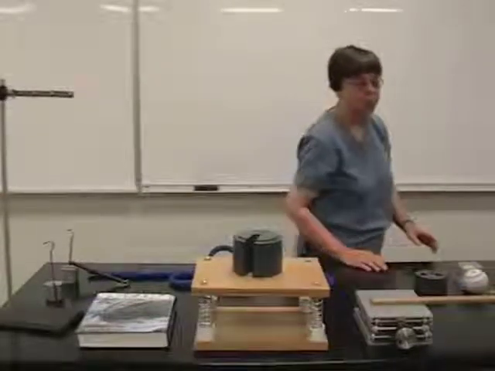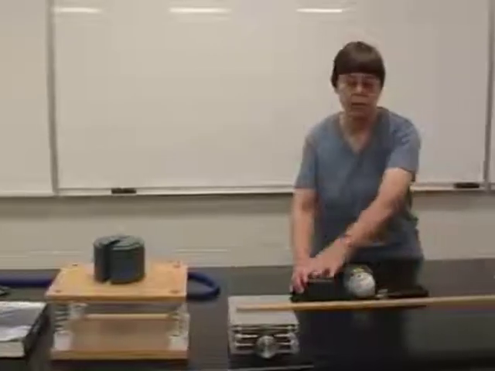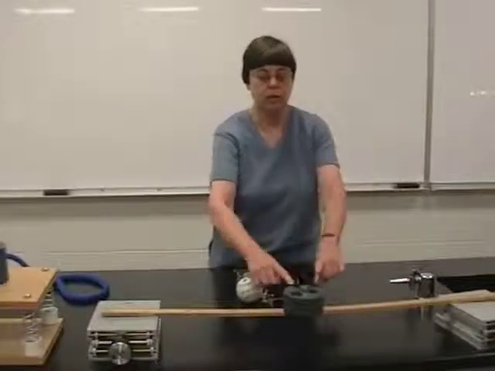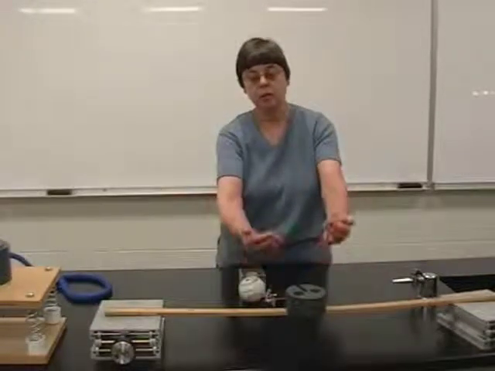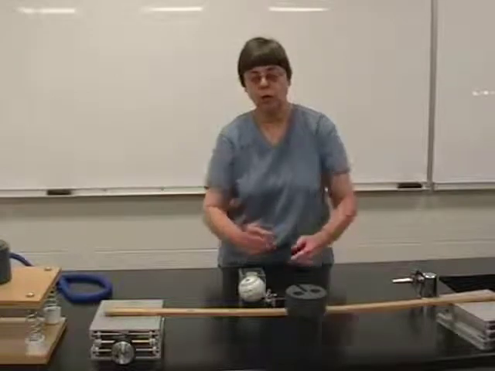There's another example we can give also. We have a meter stick suspended between two supports, and if we put a weight on that meter stick, you can definitely see the meter stick bow, indicating that the meter stick is exerting an upward normal force on that weight.